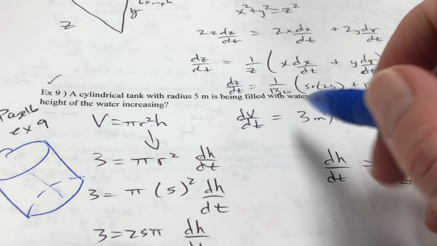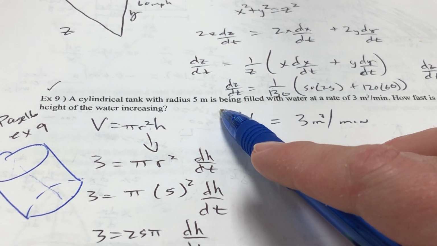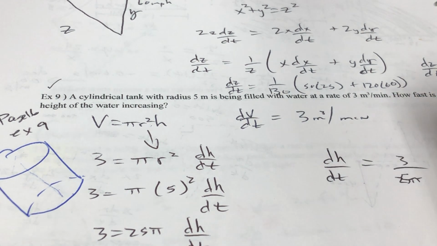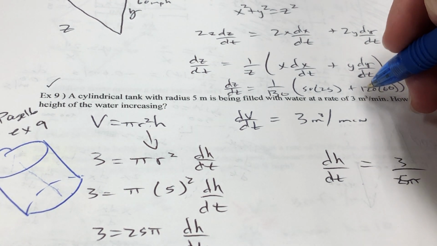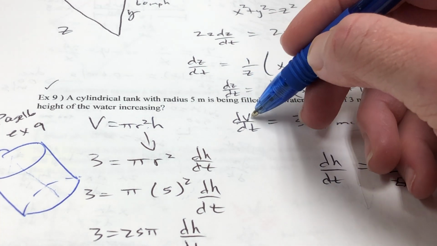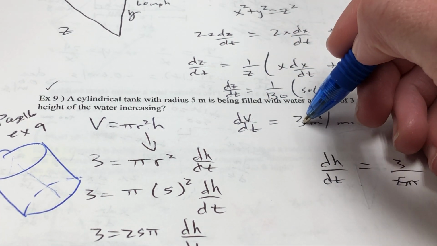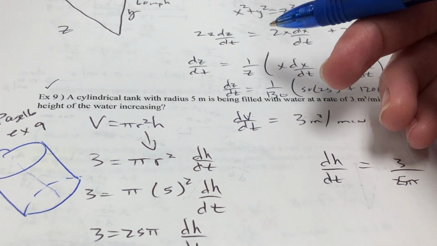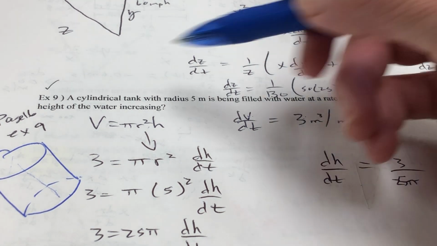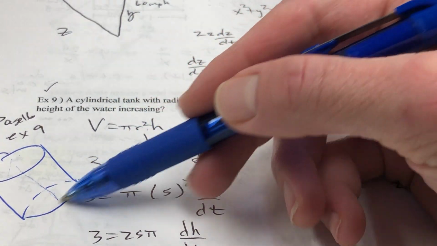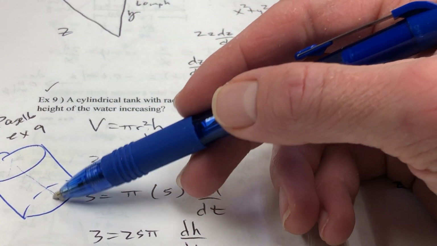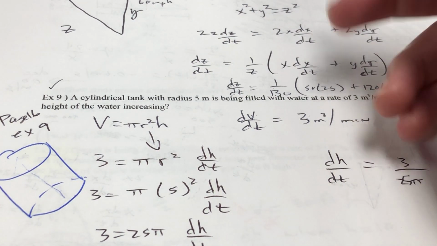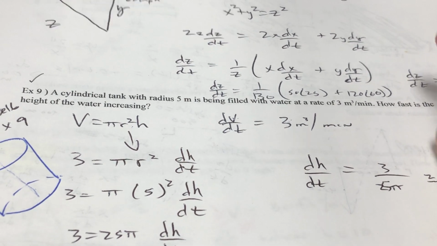So what did they give us? It's being filled with water. So filled means it's a positive derivative, at a rate of, folks, that is volume because it's cubed. So they told us that dV/dt is 3. So what's the volume of a cylinder? Volume is the area of the base times the height. What's the base? Pi r squared. Pi r squared times the height. All right, so again, I can think of this as the following.